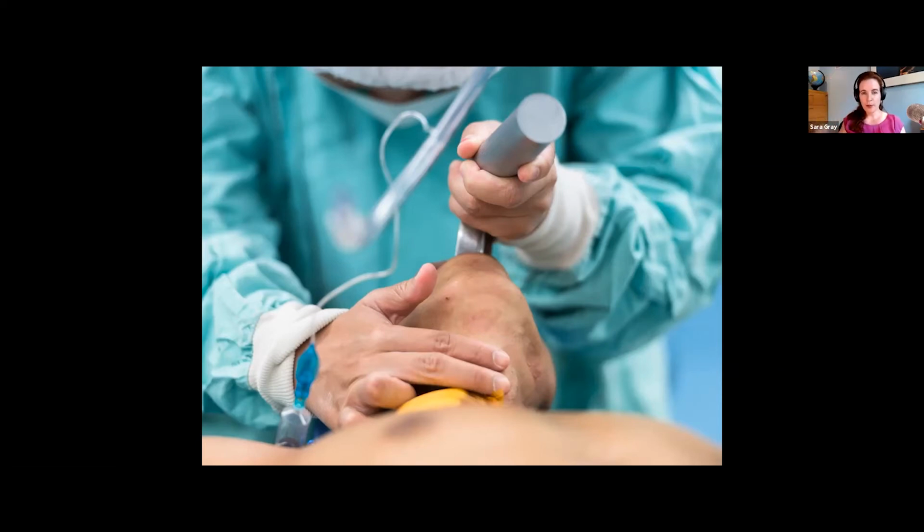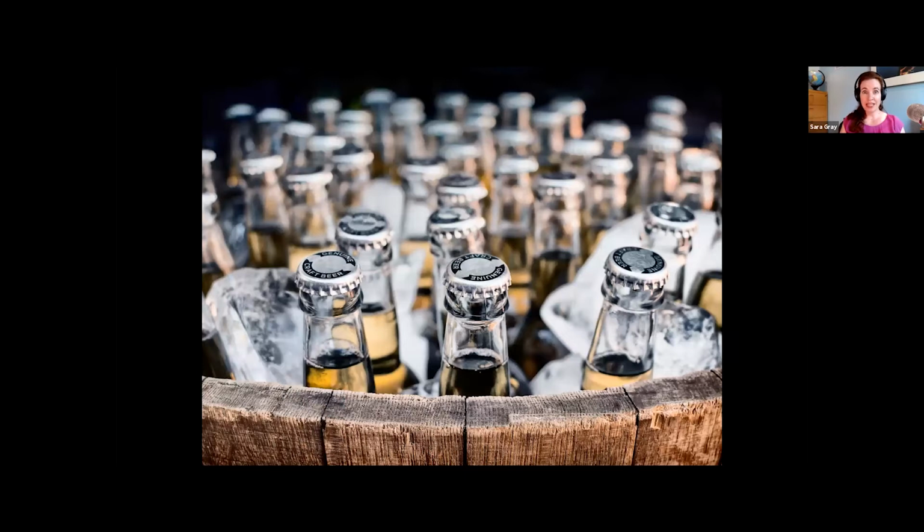That gets stapled up, but his FAST is negative. Then he has a pan scan, and that's negative. And in the end, we don't find anything wrong with this guy, except for the scalp lac and an ethanol level about 10 times the legal limit, which is a fairly impressive intake of beer.